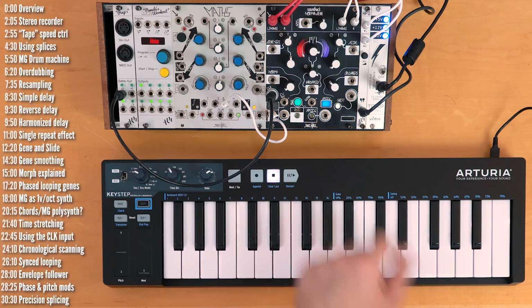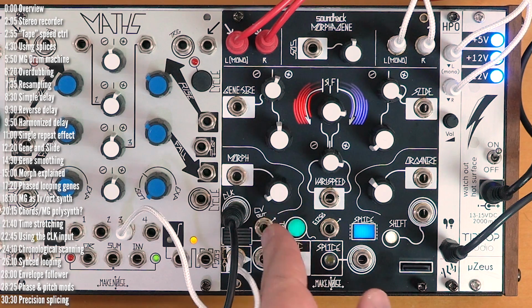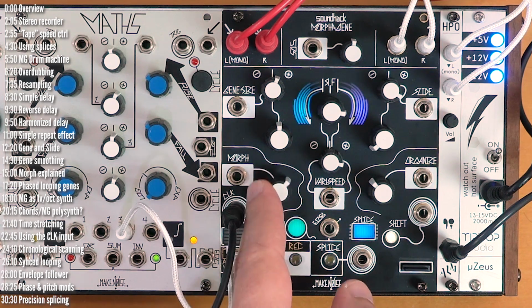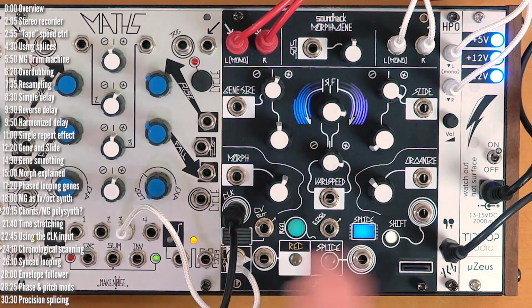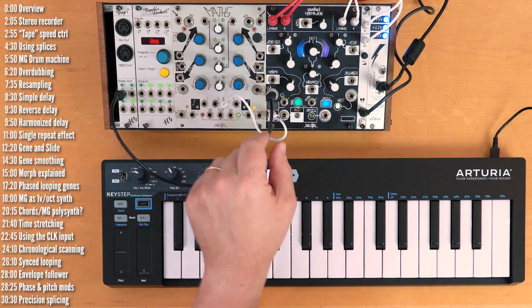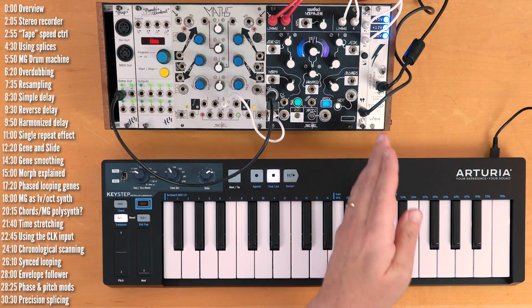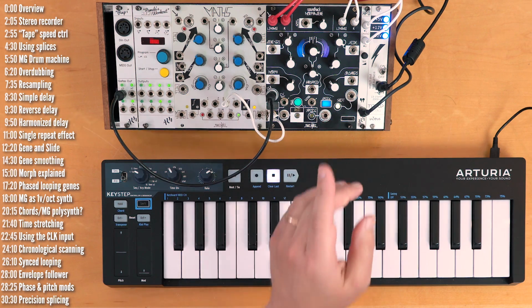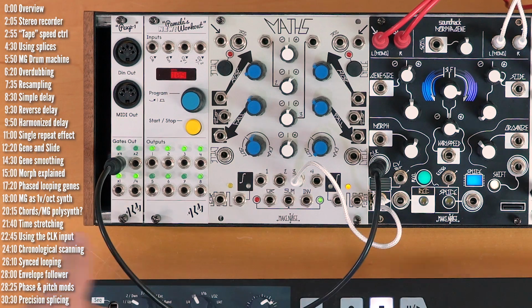Cool. By the way, if you don't like the fact that this area represents chronological scanning and this area represents time stretch and pitch shifting, you can change the options.txt file on the SD card to have it be one or the other. Now, there's a third use for the clock input other than time stretching and chronological splice scanning, and that is for synchronizing the record start and stop times based on the clock.